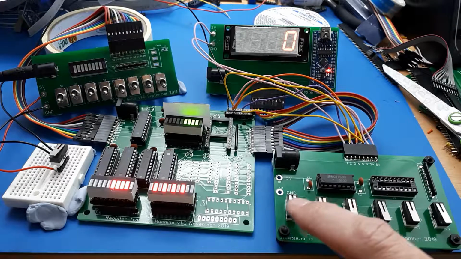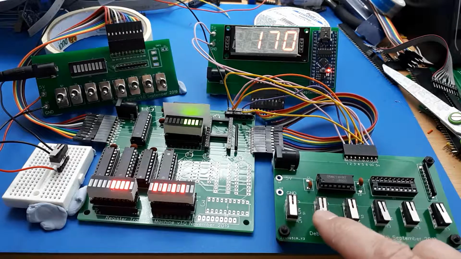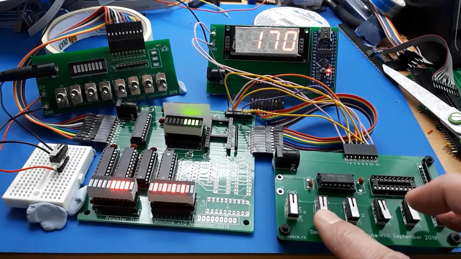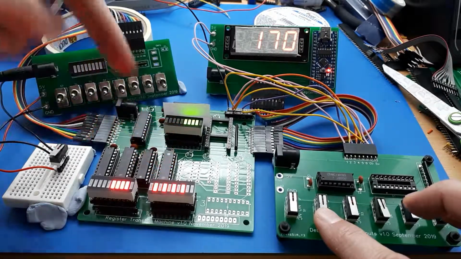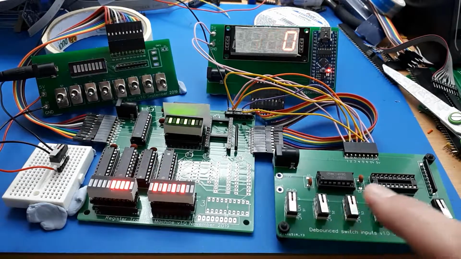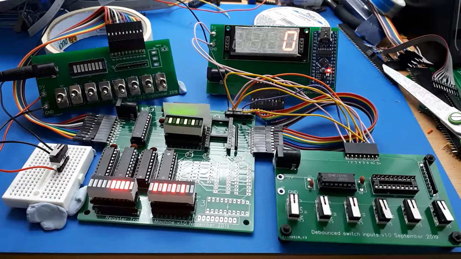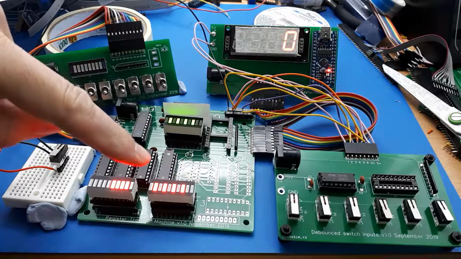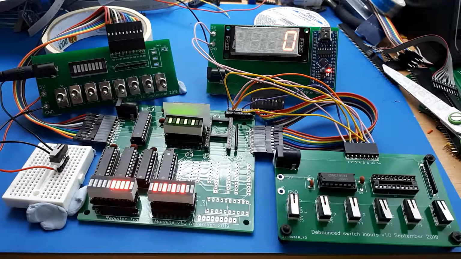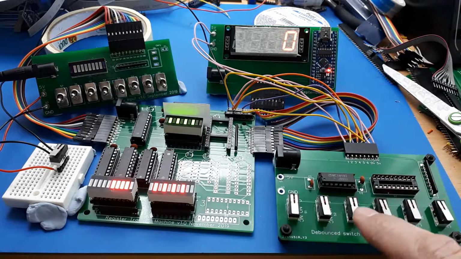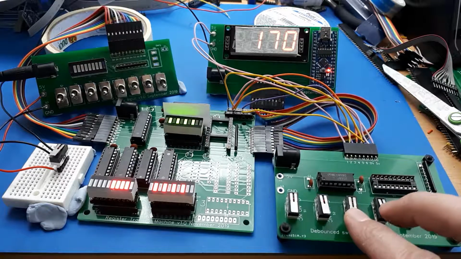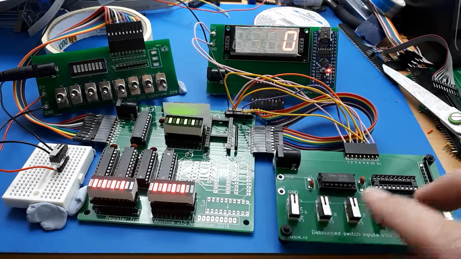So if we now publish 2 and store in 4, we'll transfer the data from here to here. Now we haven't actually moved the data from there to there, we've copied it. So the data is still in this register and we've just copied it to that one. So we could now publish, let's say, register 4 and store it in register 1. And now they've all got the same value in.